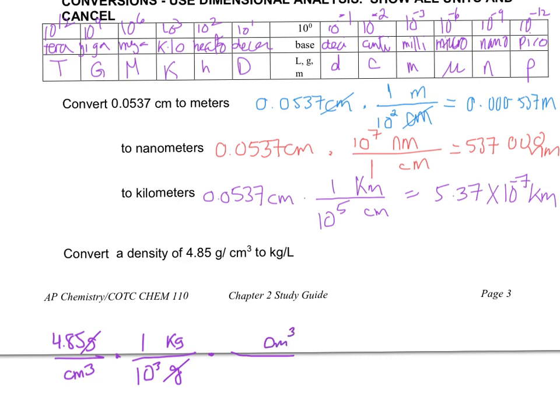And maybe some of you already know what the conversion factor is to a liter. Some of you might not. So I would go to a milliliter first because I know that 1 centimeter cubed is 1 milliliter. So those cancel. And I'm going to do another conversion factor. Now my milliliters are on the bottom, so I'm going to put milliliters on top and liters on the bottom.